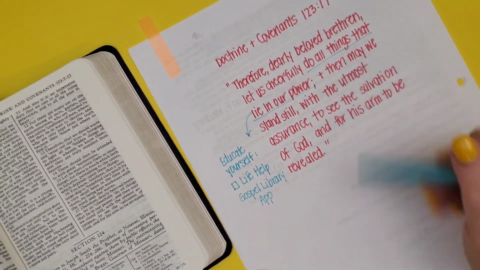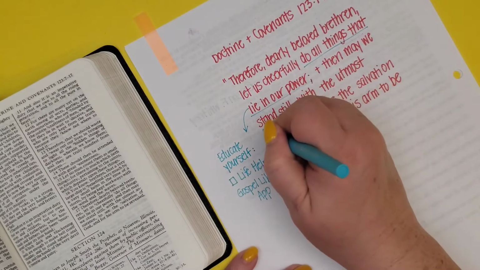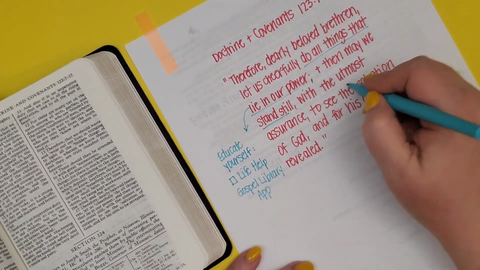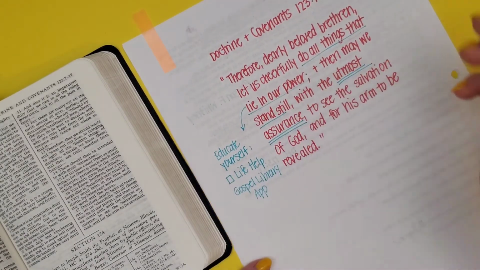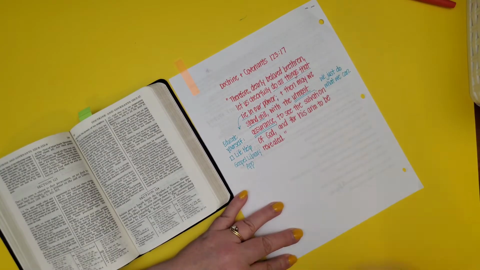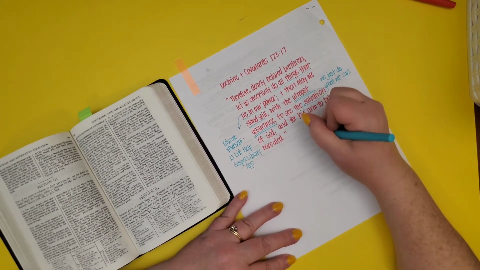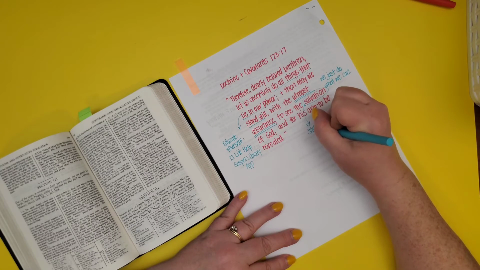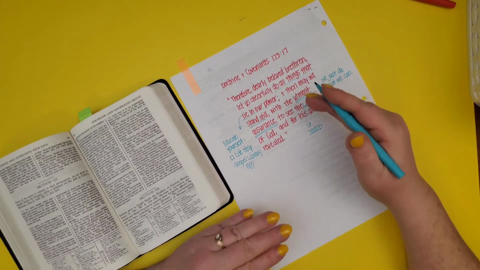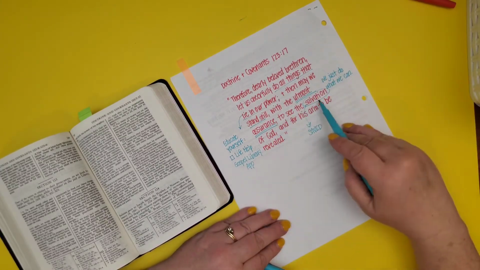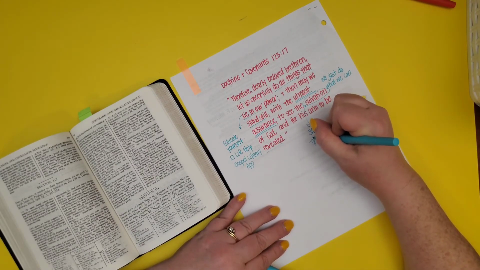What else do I find here? So once we do that, then we can stand still, but not just stand still, but with the utmost assurance. So we just do what we can and see the salvation of God. So salvation, like we're saved, we will be saved in this life, in the life to come. He will save us. We will be able to live again with him and for his arm to be revealed. So we'll be so grateful. We'll be saved and we'll be grateful.